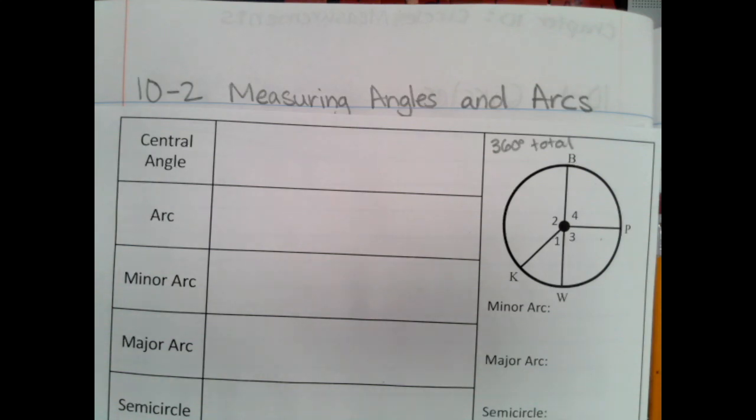Alright, we do have 5 kind of big ideas, and then we are going to do a couple examples. So central angle.